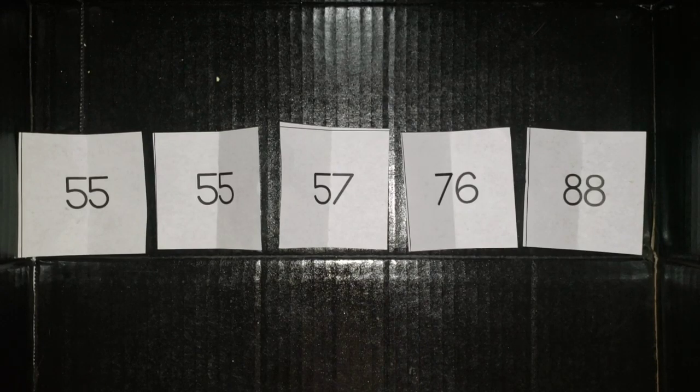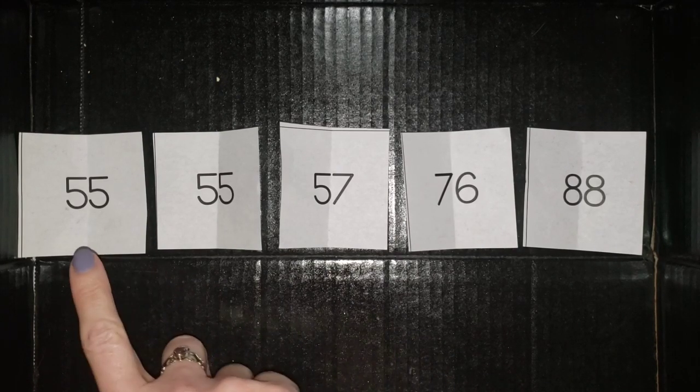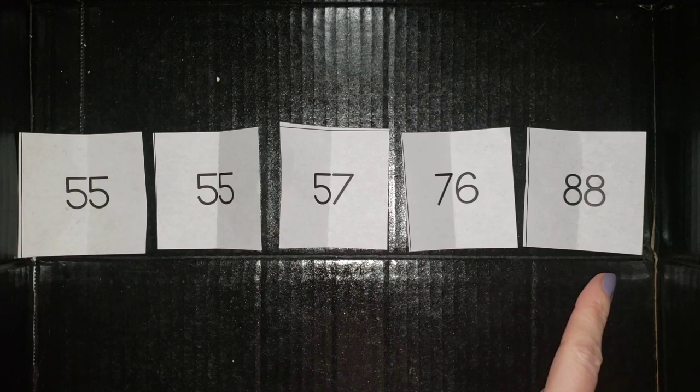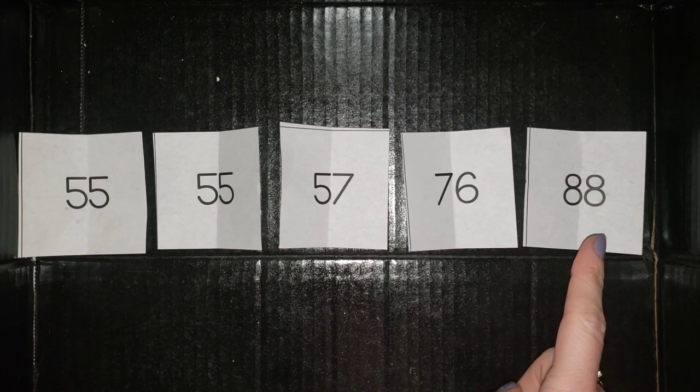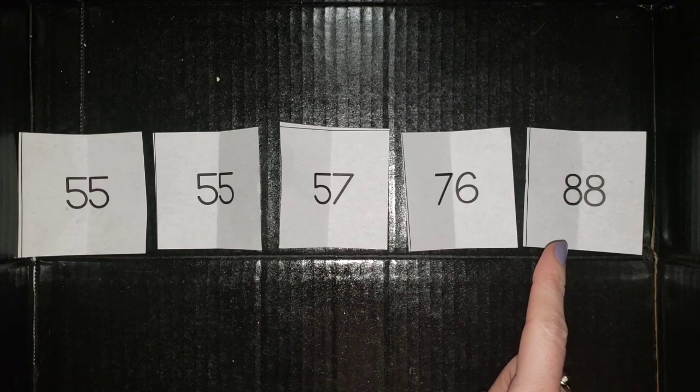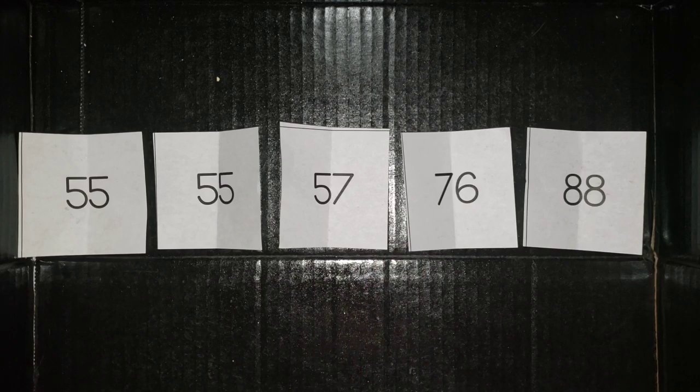Now that we have our data set listed in order from least to greatest, let's find the median by starting to eliminate both the least and the greatest numbers in the data set. So you could probably tell quite quickly which number is the median.